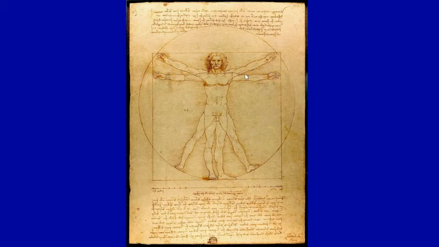So that's what the Vitruvian Man is: Leonardo da Vinci is trying to figure out the ideal proportions of the human figure. The other thing I want you to notice is his notes right here are all written in Italian, of course, because he was Italian, but they're also written backwards. He wrote everything backwards in his sketchbook.